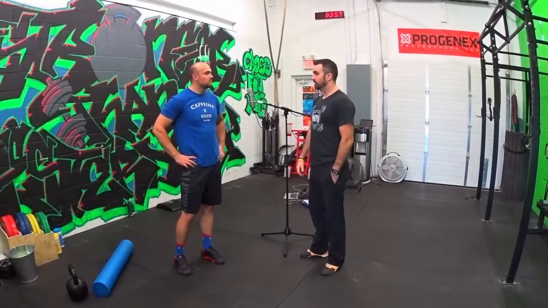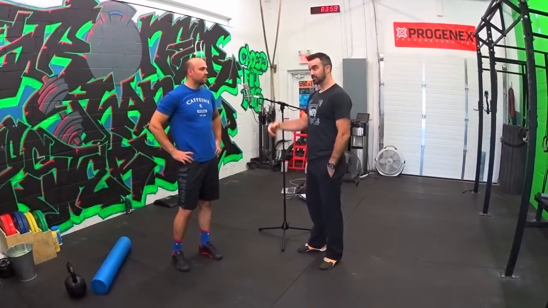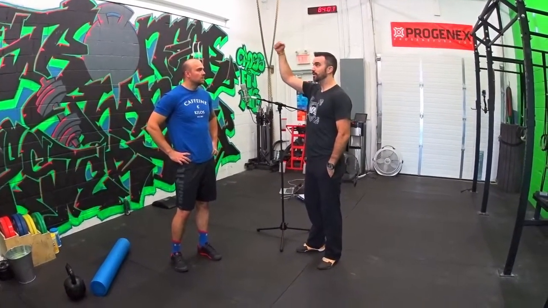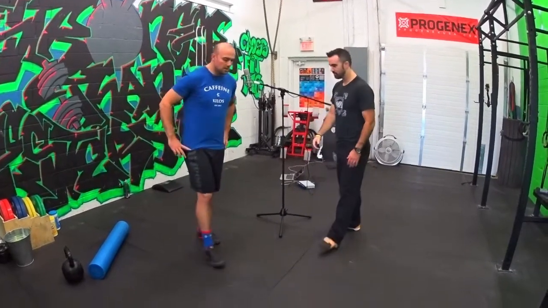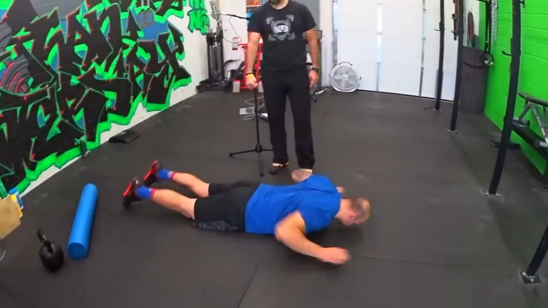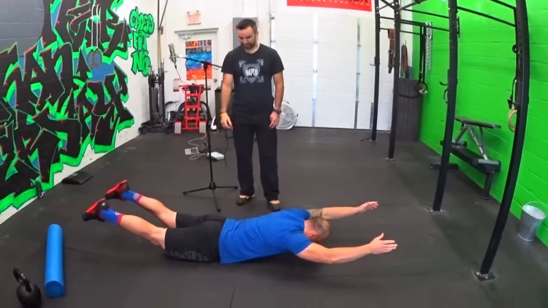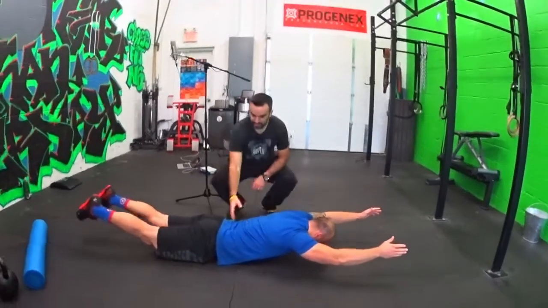The other one is doing Supermans, and just do holds. But pull with your arms up, or just do upper body Supermans. Show us Superman again. Or an arch rock. So this is an arch rock. Now he's still using his lower back here.